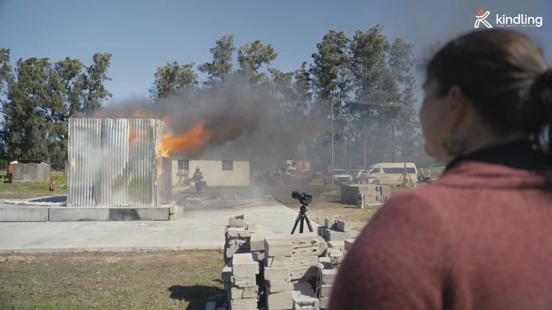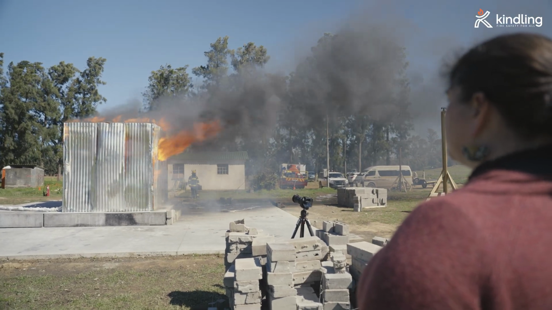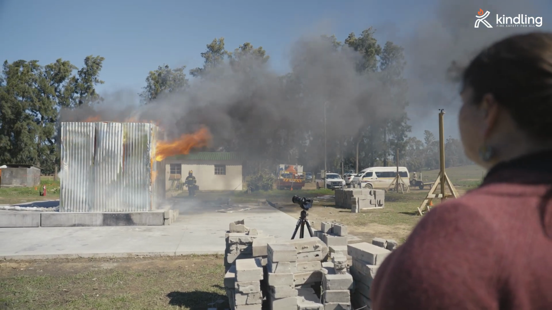It's a very different burn than we normally see in low wind conditions. Oh, that's nice.